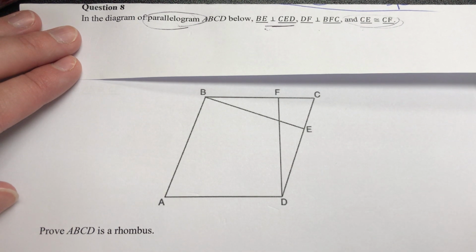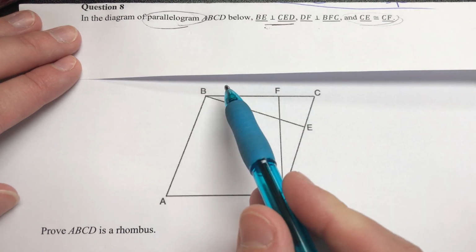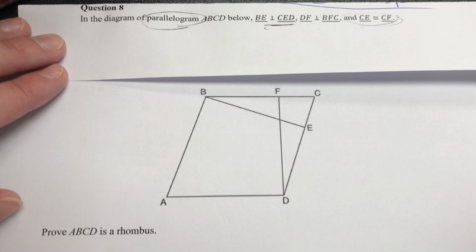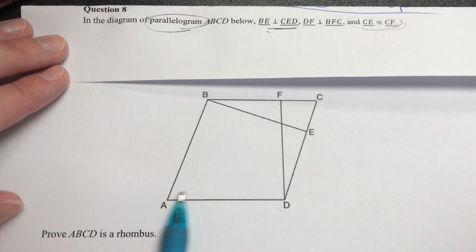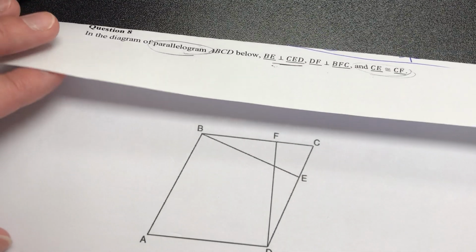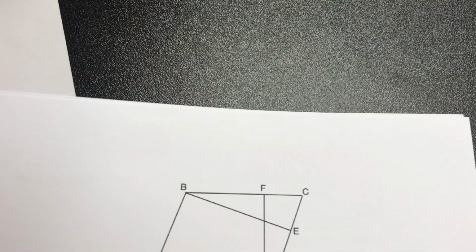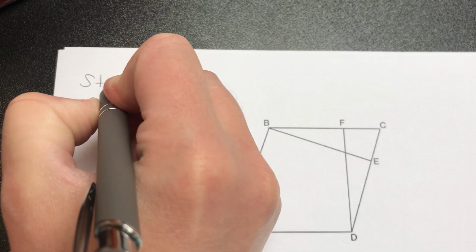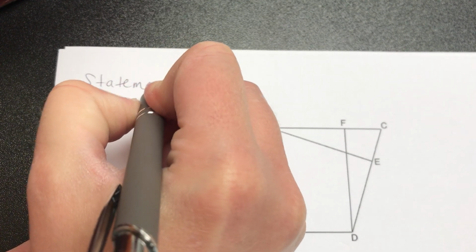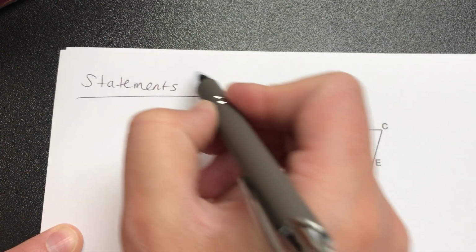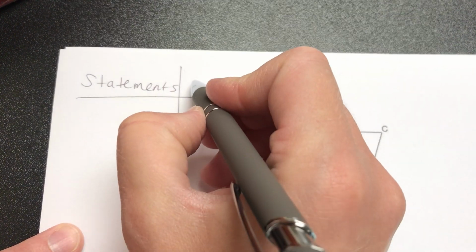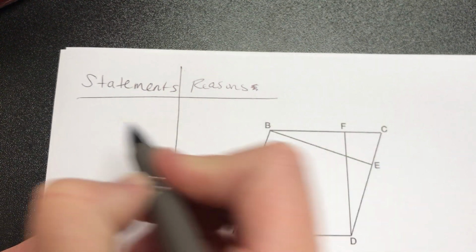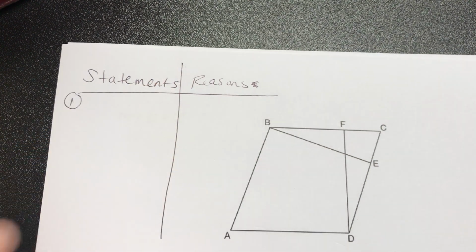It says to prove that it's a rhombus. So if I saw diagonals, I might be thinking that diagonals are perpendicular, but otherwise right now I'm thinking I need to get all 4 sides equal. So I definitely need the sides in my proof. Okay, so to start this proof, and I know I'm kind of moving around here, sorry. So statements and reasons. Two S's in reasons, definitely how you spell that. Okay.